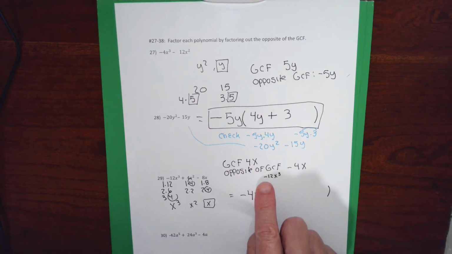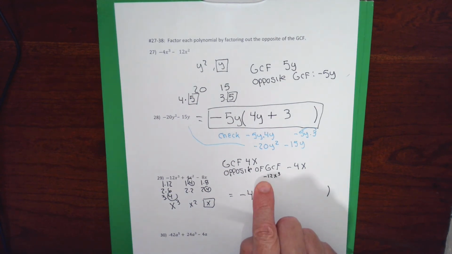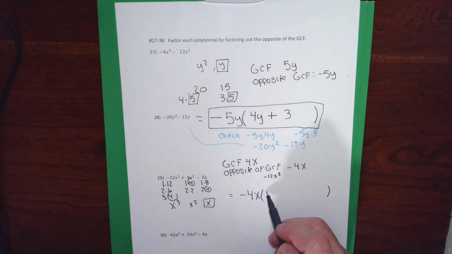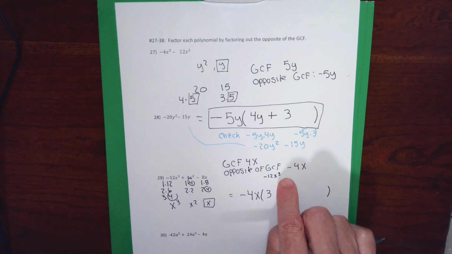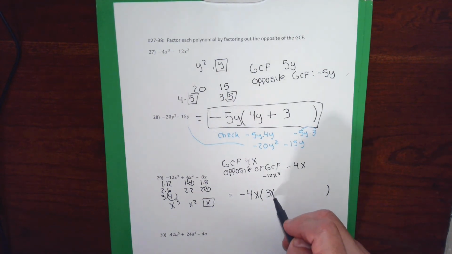First term inside my parentheses, it was negative. I factored out a negative, so the sign's going to change to positive. I don't need to write a plus sign when it's first. The plus sign's assumed. I started with a 12. I factored out a 4. I'll go 12 divided by 4 is 3. I started with 3 x's. I factored out 1 x. I'm going to be left with 2 x's.